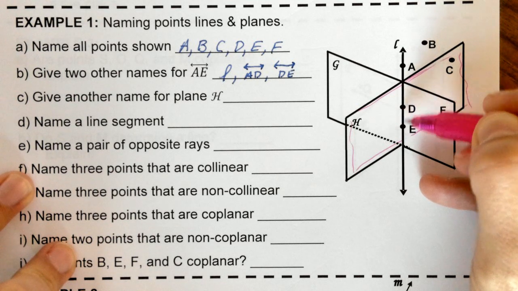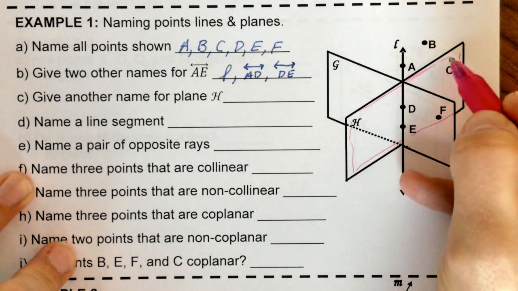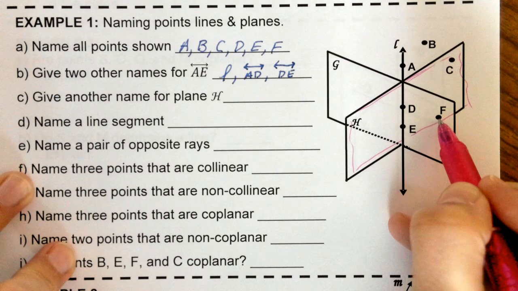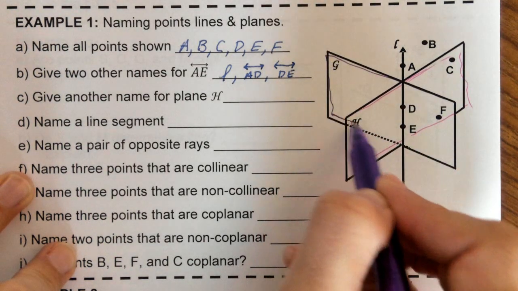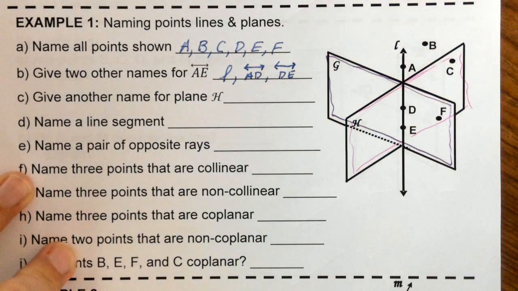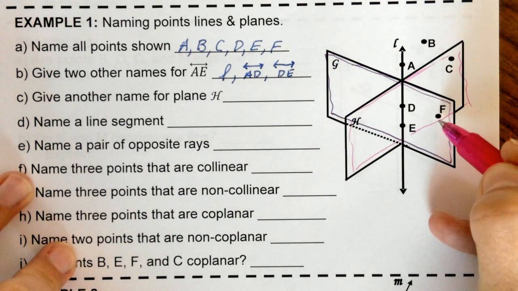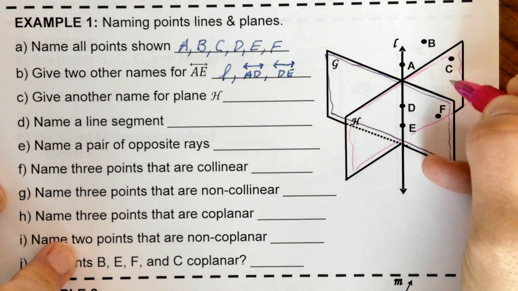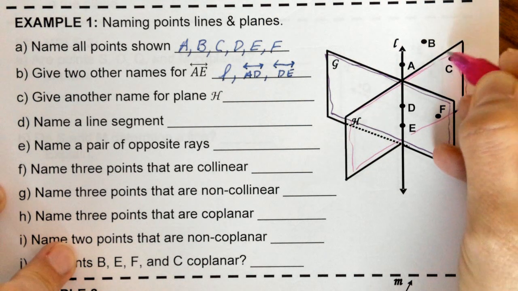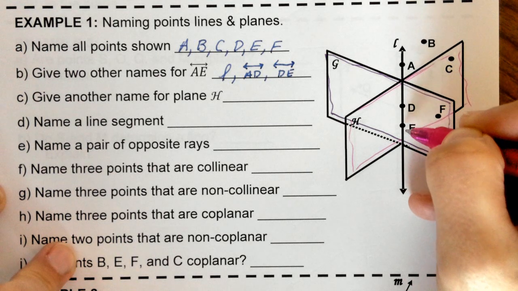So these 2 points, D and E, are going to fall on this plane. Now, F, I need you to see, F is going to fall on plane G. So we cannot use that point there. Okay? F is on plane G. But we can say, okay, plane, and the other point that's on plane H is the C. So we can use C, D, and E.